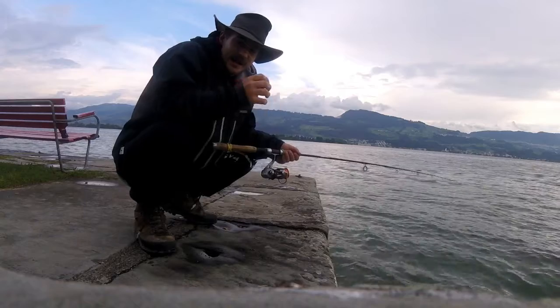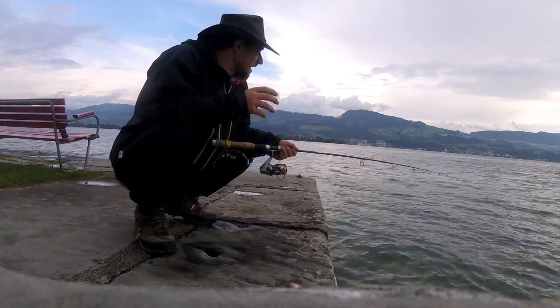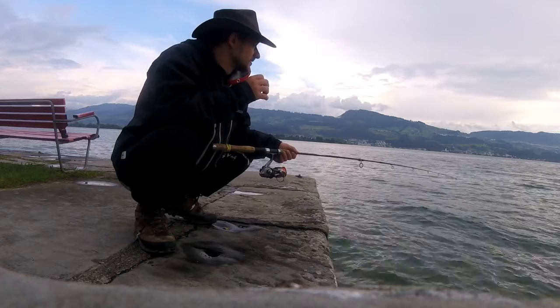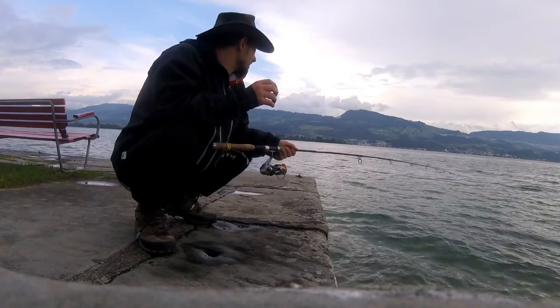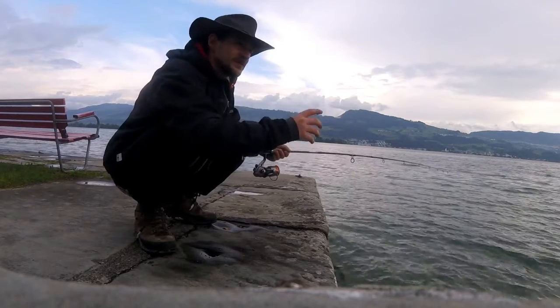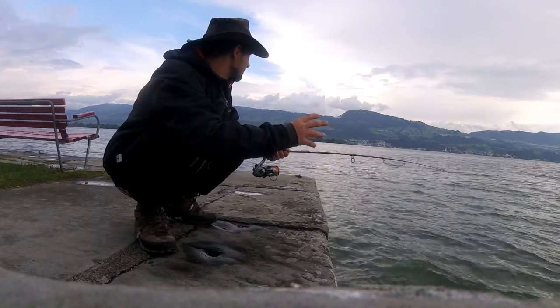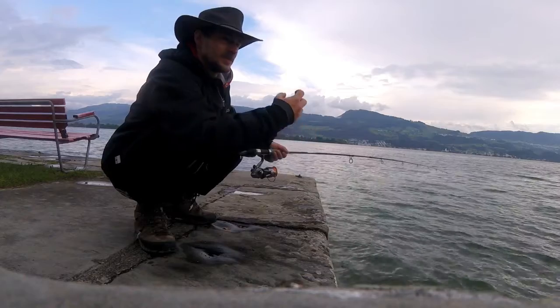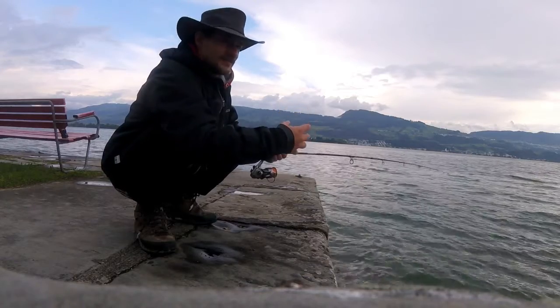It's weird, it's like stuck, but I know this place pretty well and I have no idea what's down there. Maybe there's the fishnet of the professional fishing man, but fishing nets here behave differently.